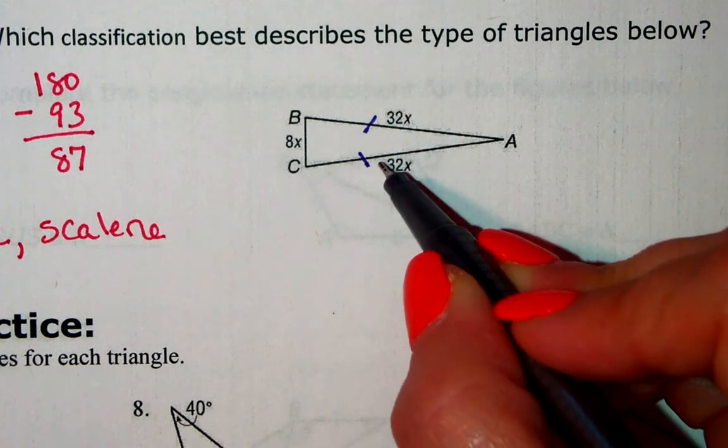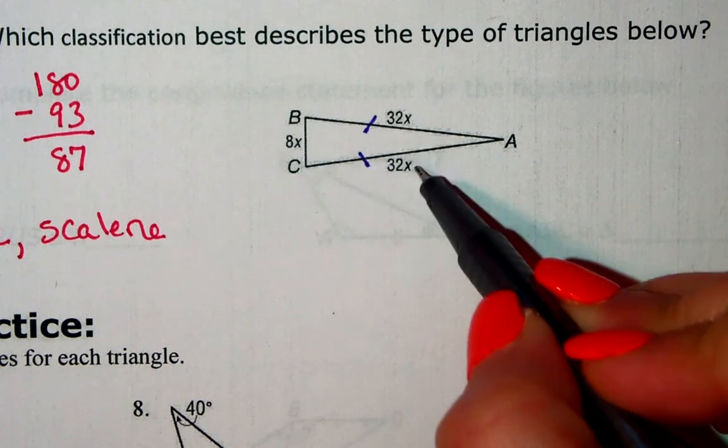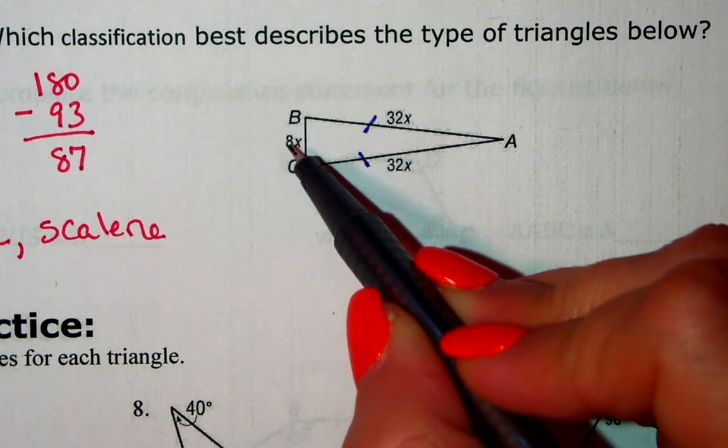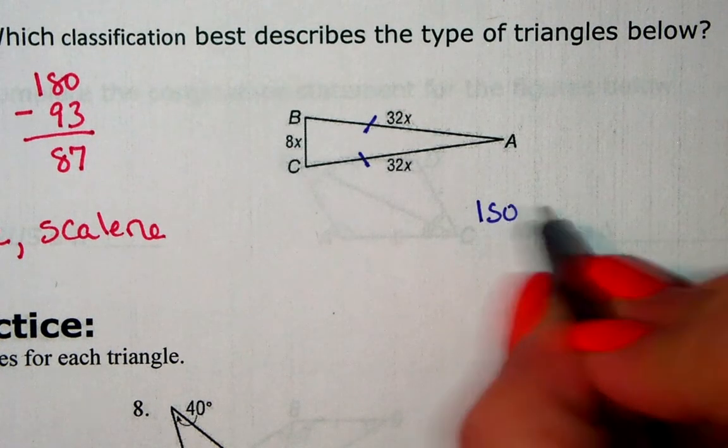So I know I have at least two sides the same. This side has to be different because if I put a 2 in here, those would both be 64. When you multiply it by 8, you're always going to get something different. Okay, so this is definitely an isosceles triangle.